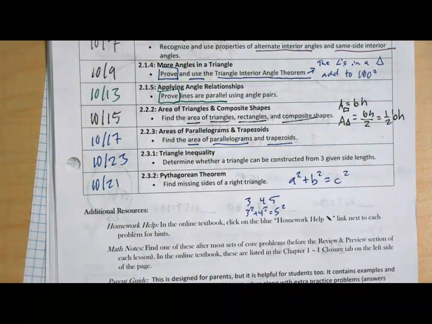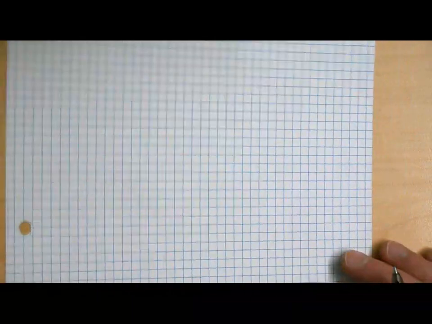Okay? So understanding the triangle inequality theorem means that if you get three sides, you can say yes or no, you're going to be able to build a triangle. In order to do that, we are going to test it by building some triangles.